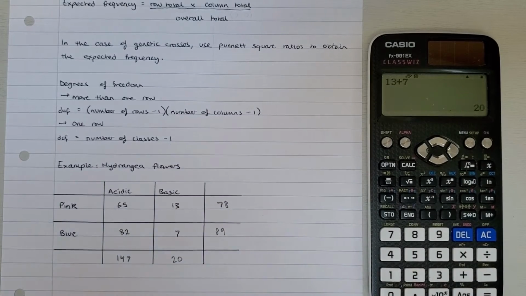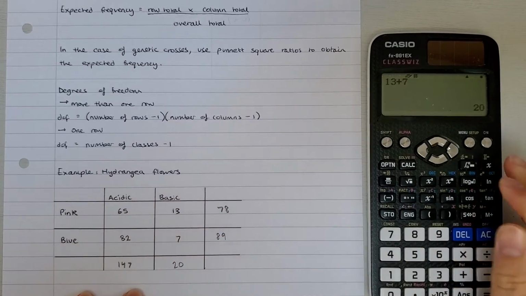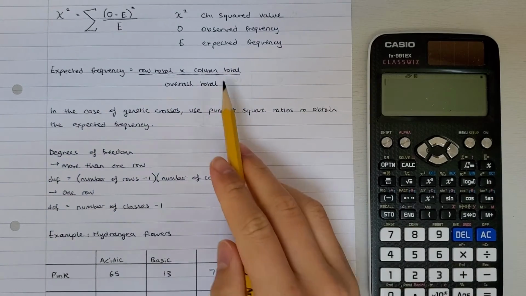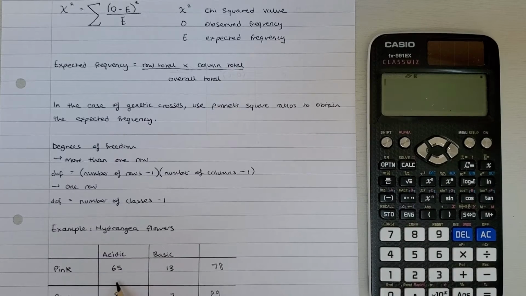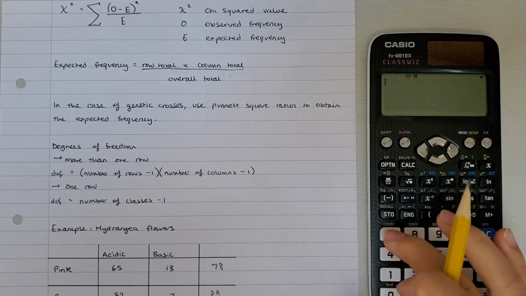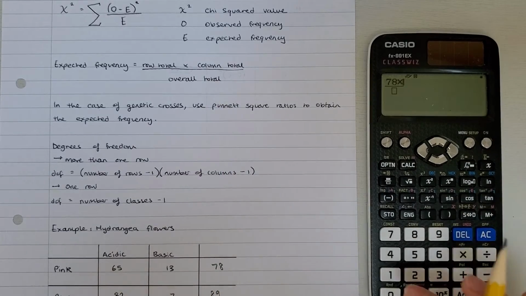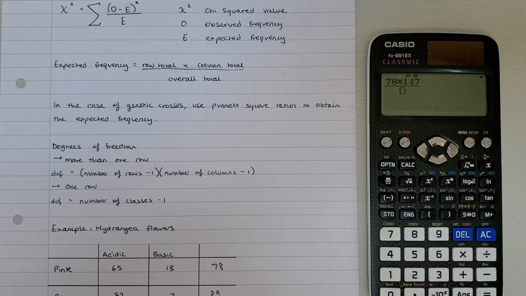Our expected values will be in brackets so it's easier to see. Incorporating this equation for pink acidic, we do row total, 78, multiplied by column total, 147, divided by overall total, which is 147 plus 20, so 167.